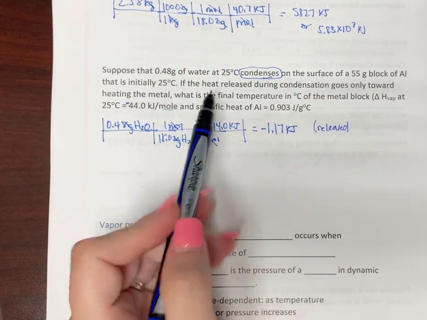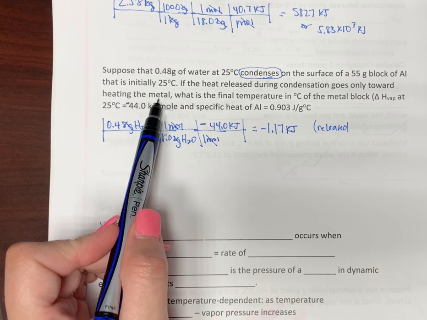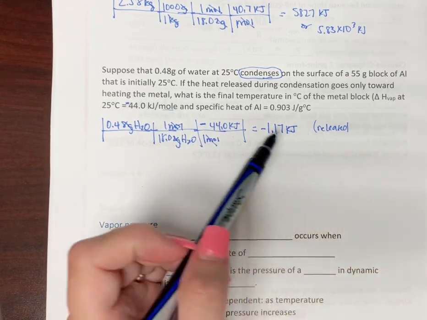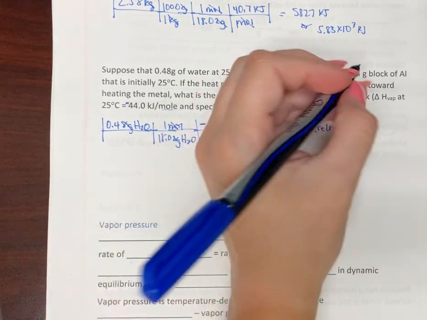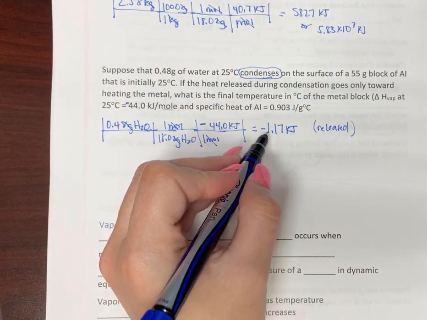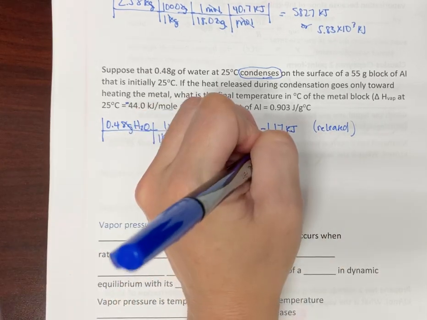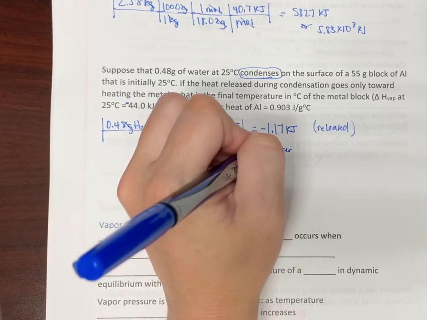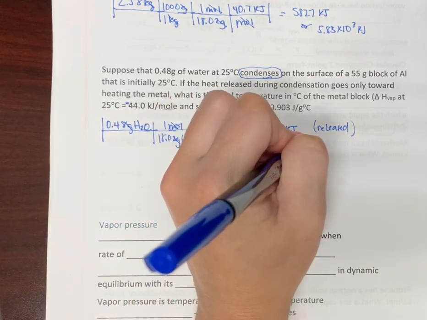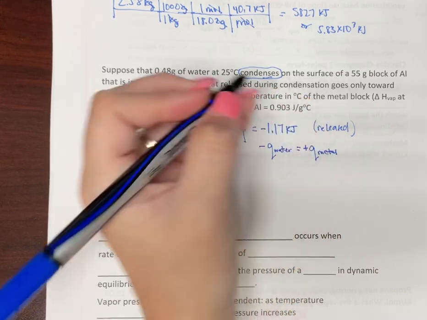Now the problem says the heat released only goes towards heating the metal, so we don't lose anything. That would be our aluminum block. Remember now, the heat that is released from the water is gained by the metal.